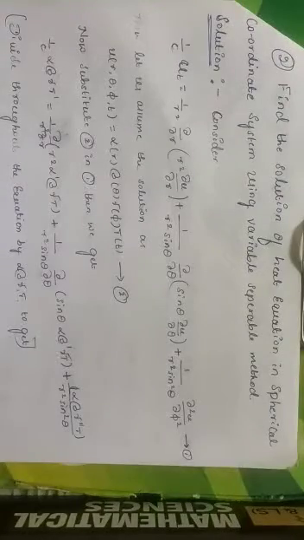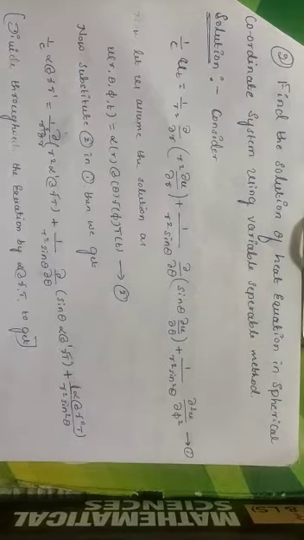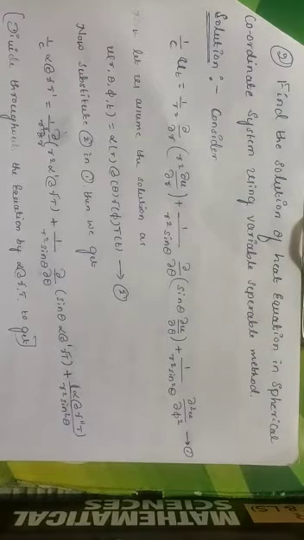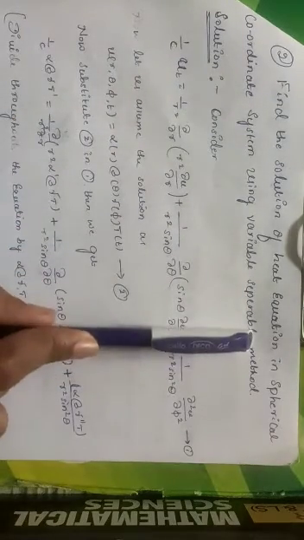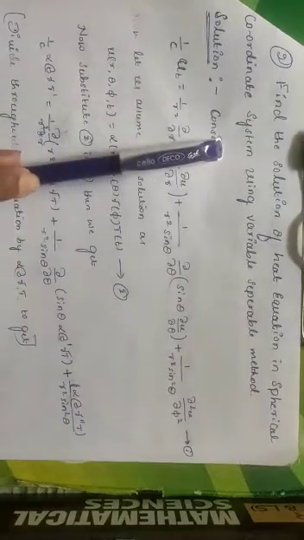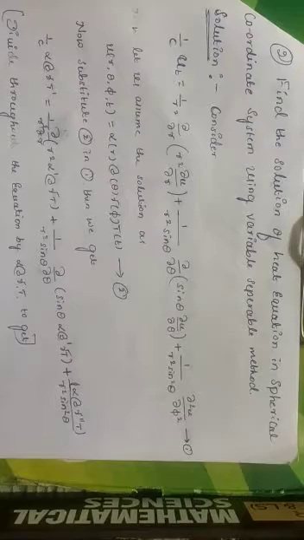Hello everyone, in this class I am going to solve the heat equation in spherical coordinate system using the variable separable method. In the previous class we were discussing the cylindrical polar coordinate system, right? So here we discuss the spherical coordinate system. Okay, now look here, the problem is: find the solution of the heat equation in spherical coordinate system using the variable separable method. Okay, so let's start to find the solution.